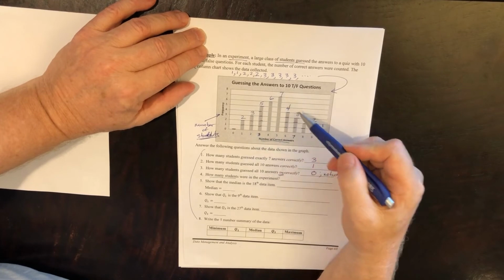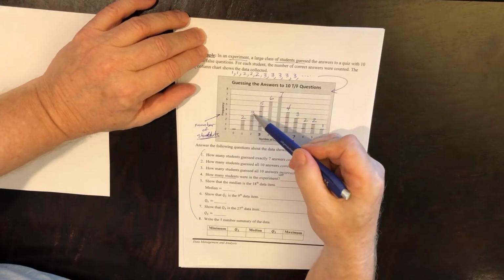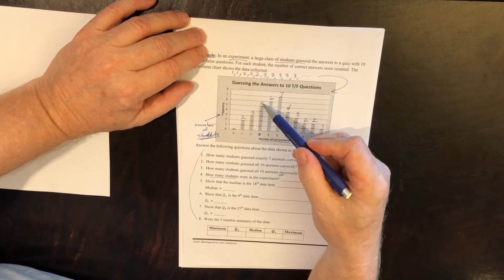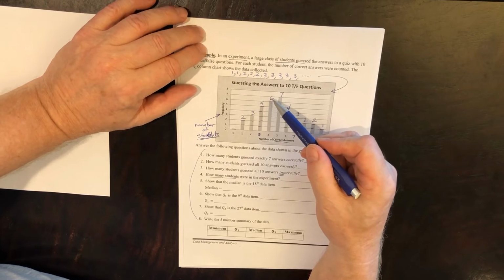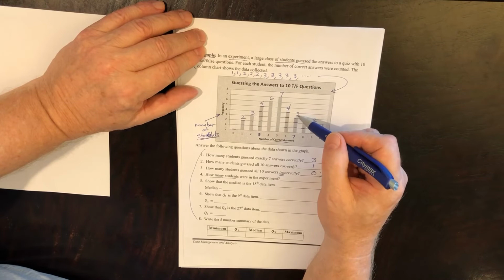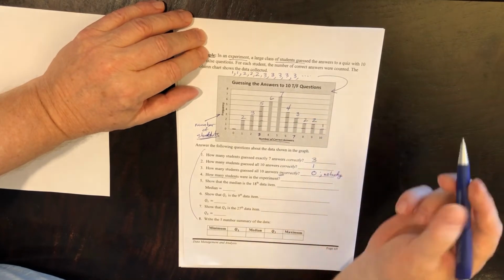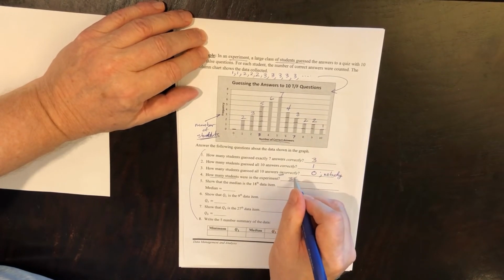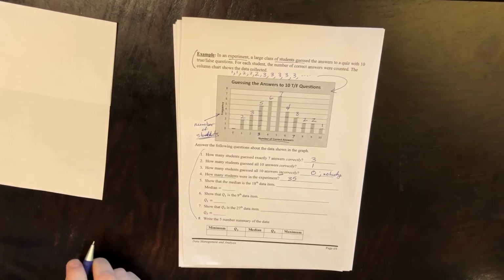And we have to add these numbers up. 2 and 3 is 5, and 5 is 10, and 6 is 16, and 4 is 20, 27, and 3 is 30, 2, 4, 5. 35 students were in the experiment.